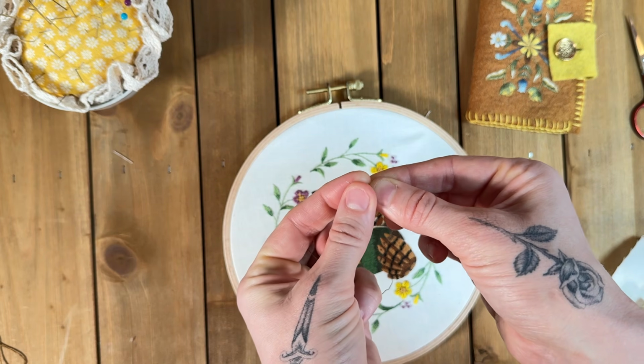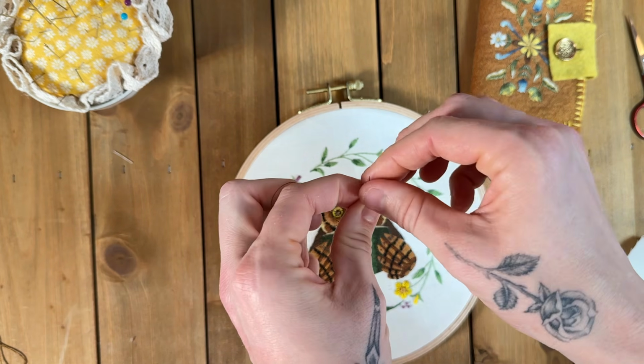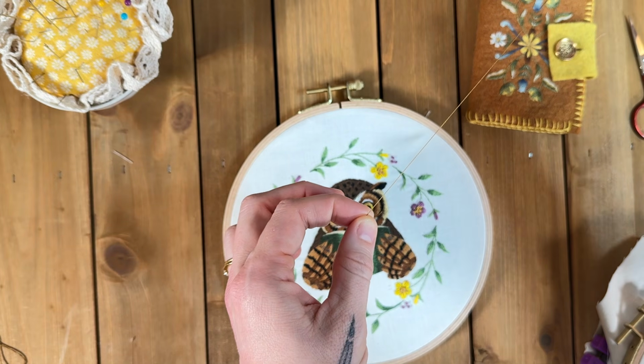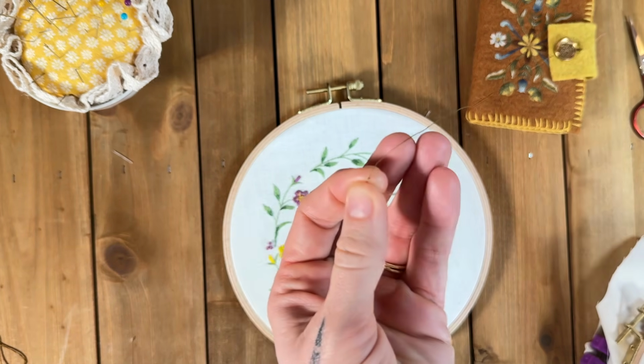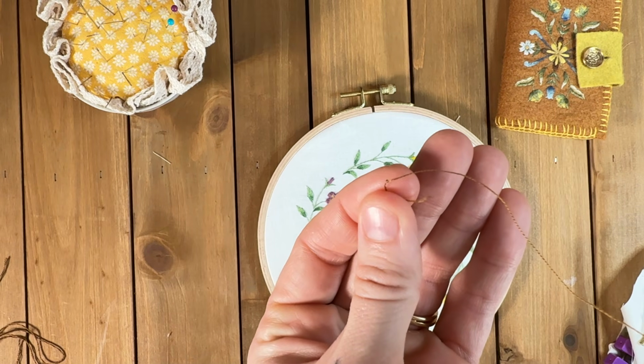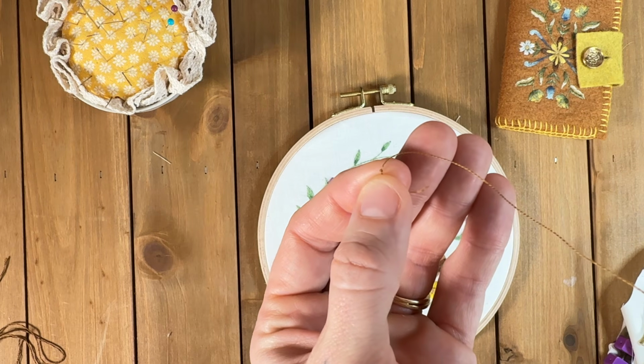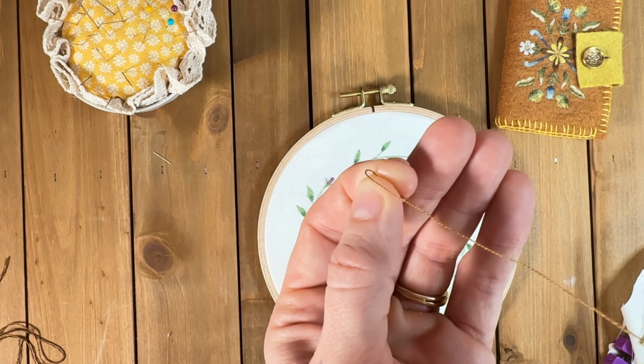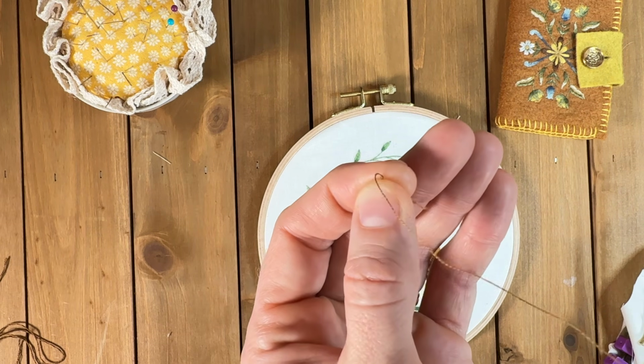Then you're going to pinch these twists with your thumb and forefinger and pull the needle through. Pull it all the way to the very bottom, and then a little knot will form. I like these knots because they're really low profile and they're large enough to where they're not going to slip through when you start a strand of thread.